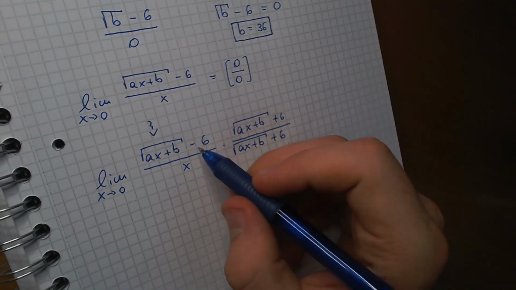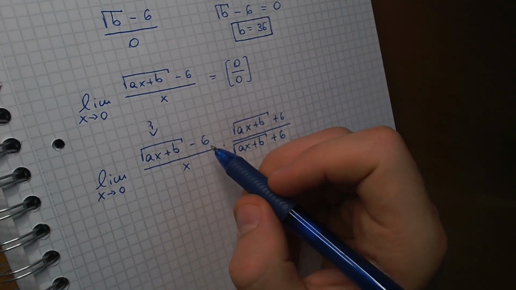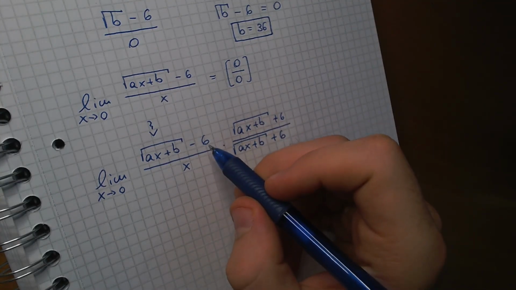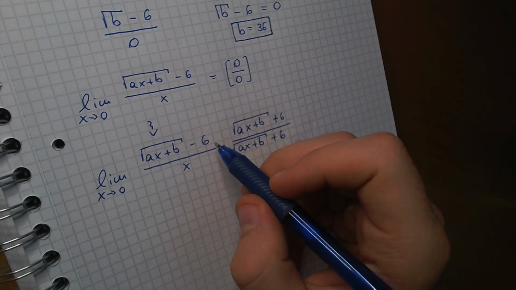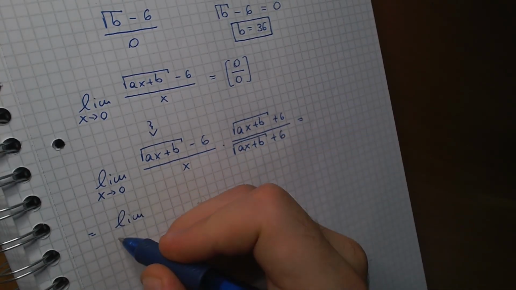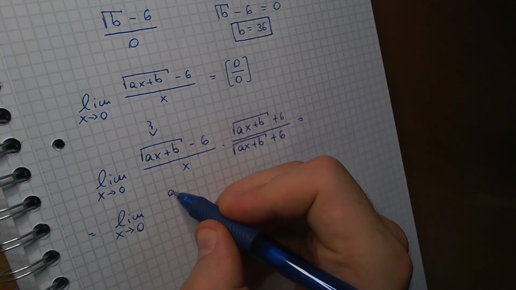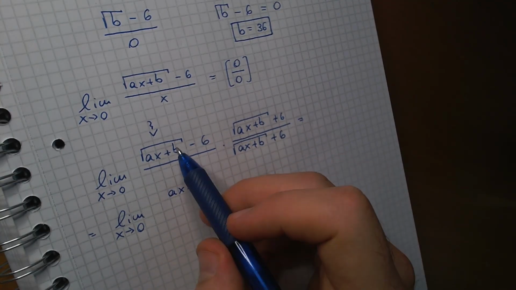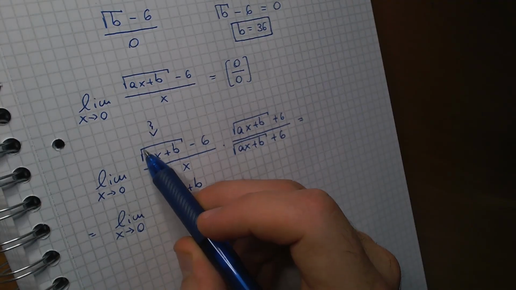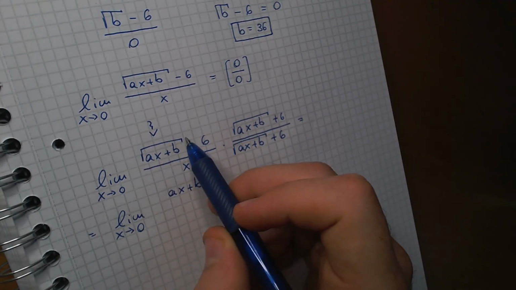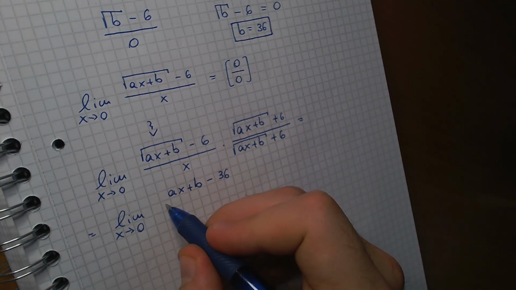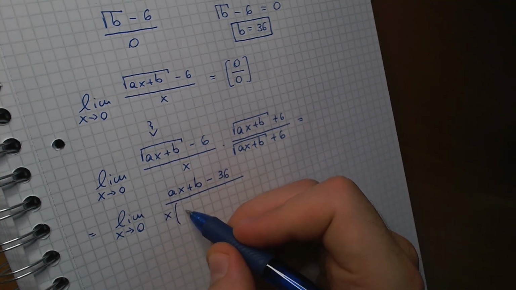So why are we doing it? We are doing it because if we multiply the numerator by this term, we end up with a difference between two squared numbers, because this will be the limit as x approaches 0, and we end up with ax plus b, because we get the square of this, so we can omit the square root, simplify, and then we have the square of 6, so minus 36, and then we have x times all this.